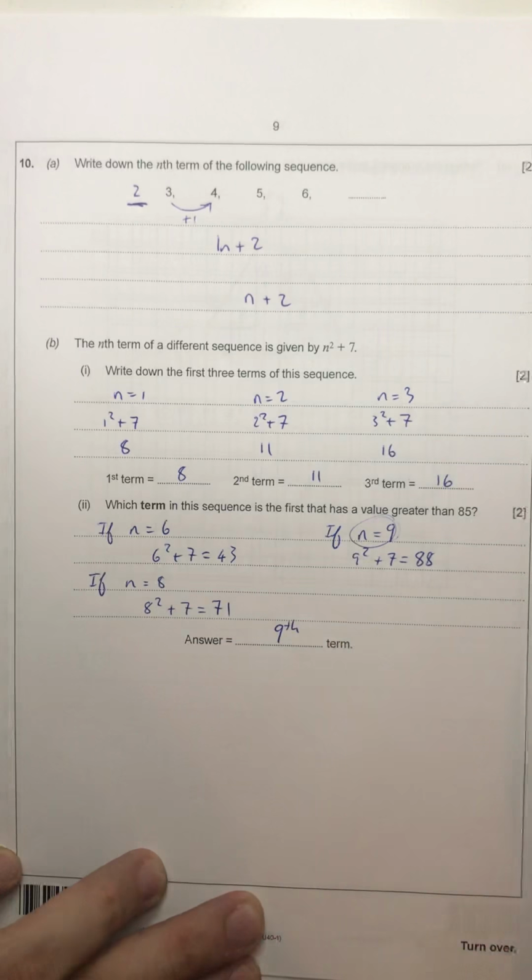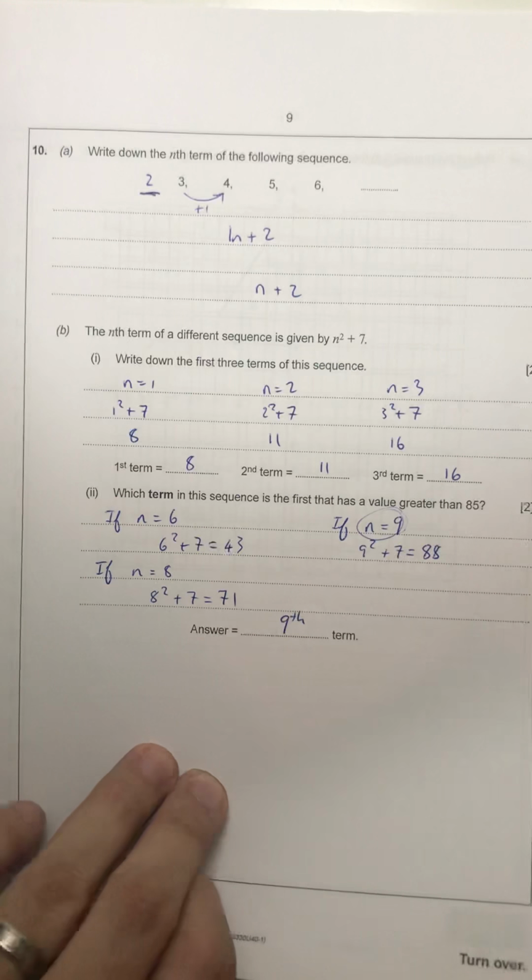And they are your solutions for the first half of the paper.